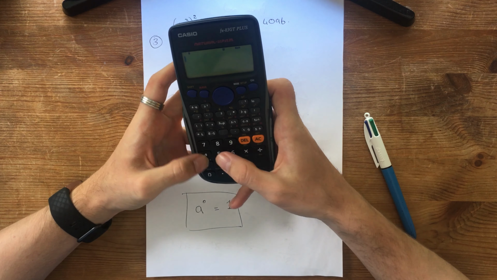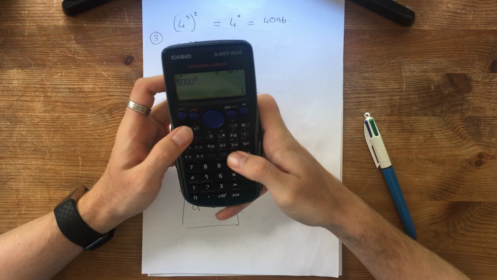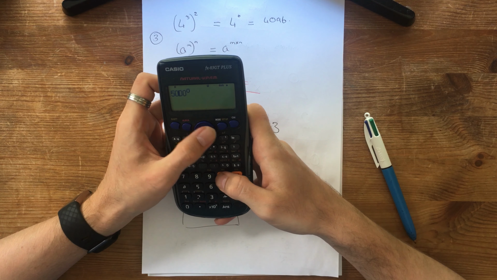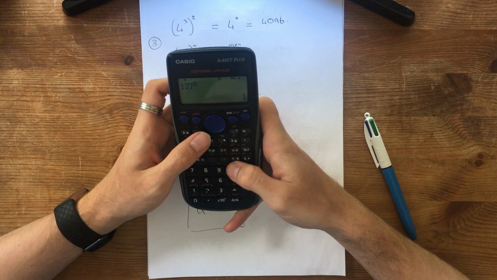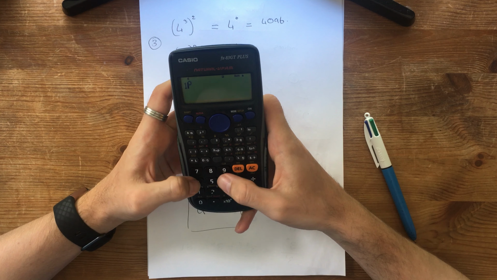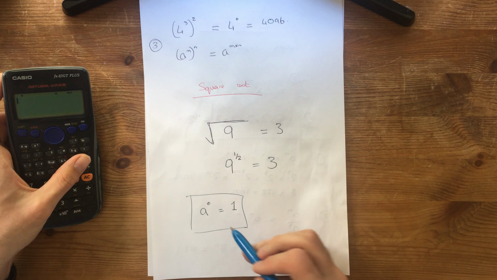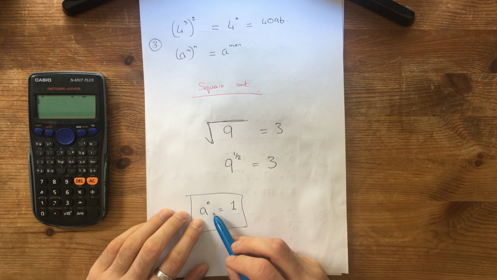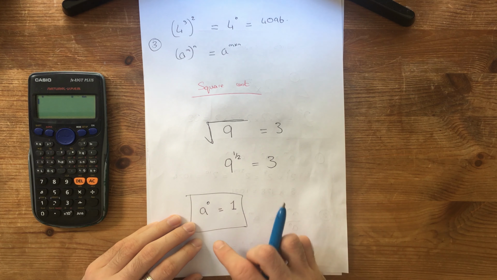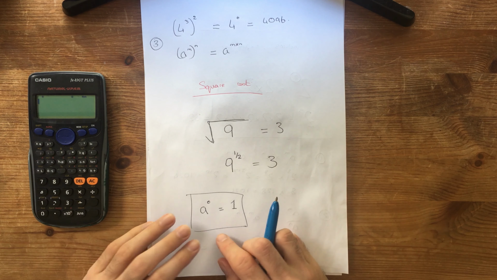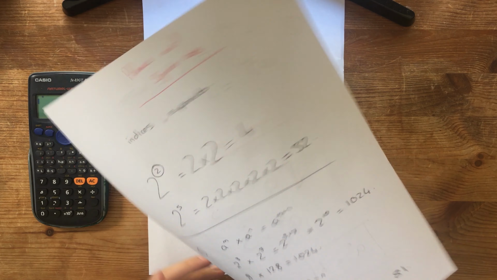So anything to the power of 0 is 1. So let's say 500, 5000 even, to the power of 0, it's 1. 137, 1. 140, 1. So no matter what you do, you're going to get 1. So that's a helpful rule if you ever come up with that kind of a question. You don't have to go and do your calculator or think about it. You can just write down 1. So that's square roots and powers.